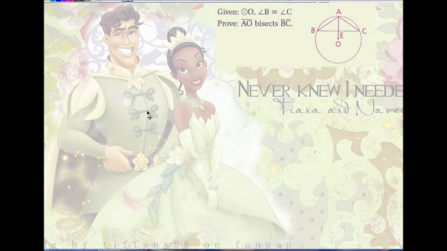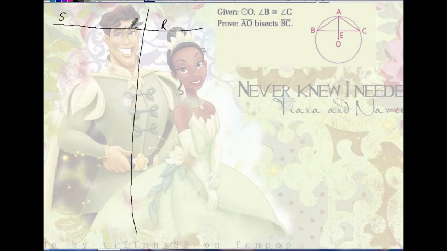Now here's one for you to try. It's right up here. We are given circle O and that angle B is congruent to angle C. We want to prove that AO bisects BC. So let's see what you can do. Give it a try. Alright, so here I go. Statements and reasons. We have circle O. We have angle B is congruent to angle C, and those are our givens.